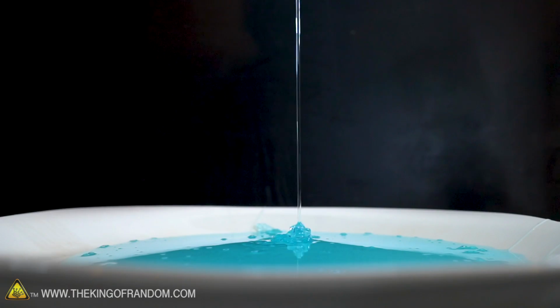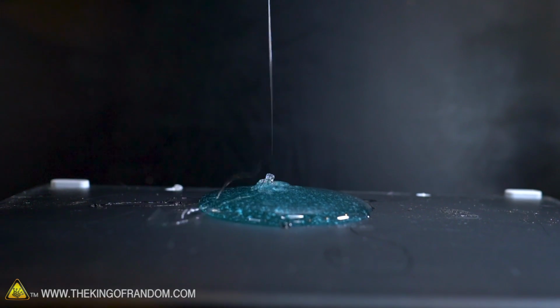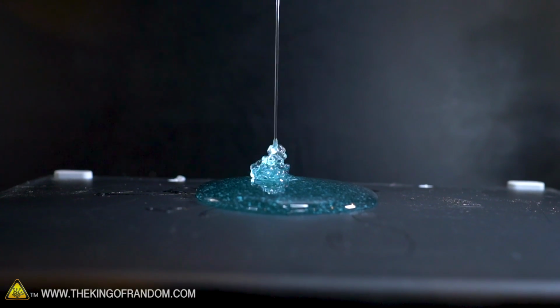But you could do this at home right now. This is such an easy, simple experiment. But maybe make sure that when you're doing this, you're emptying your soap into a dish so you're not wasting it.